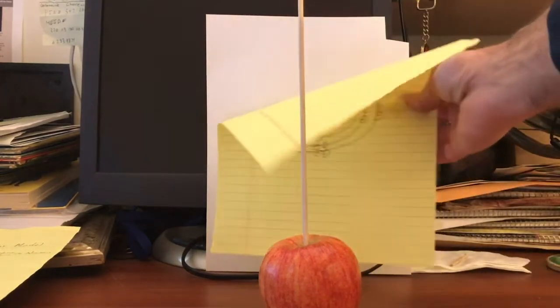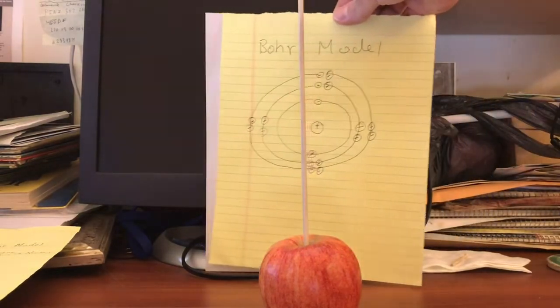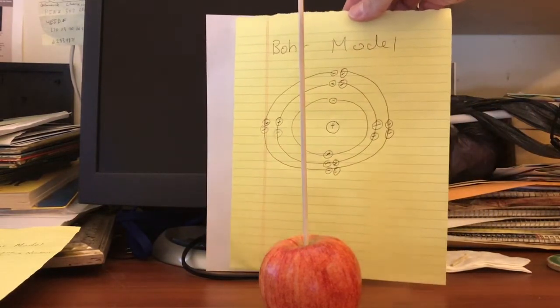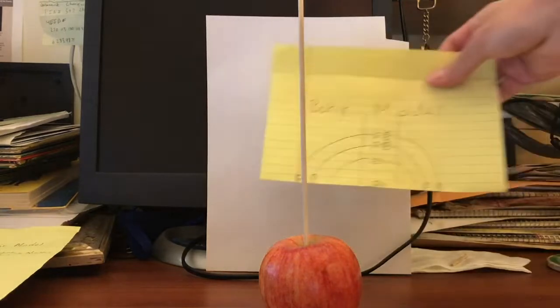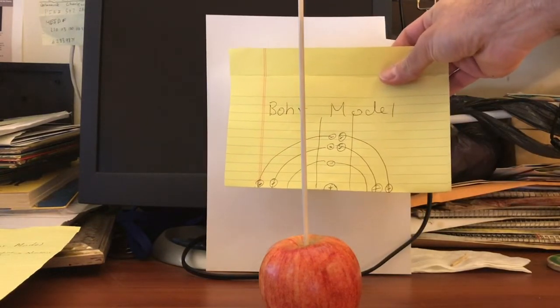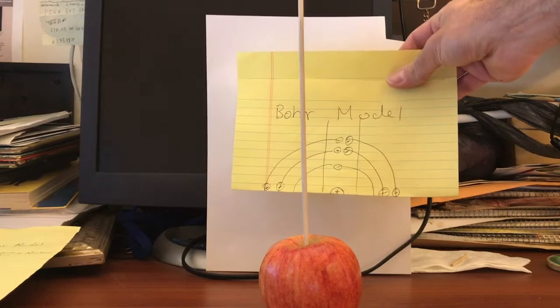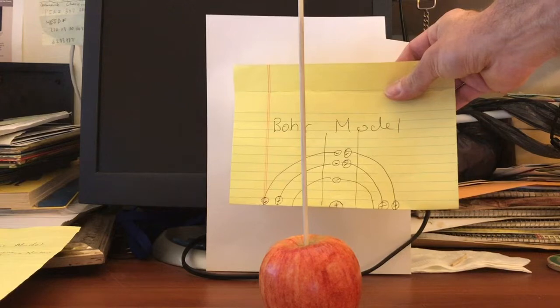Pardon my high-tech drawings. So if this is the Bohr model, what I'm about to show you is something like this. The apple at the bottom is going to represent that positive nucleus, and then everything I'm going to put on the skewer is going to represent electrons.